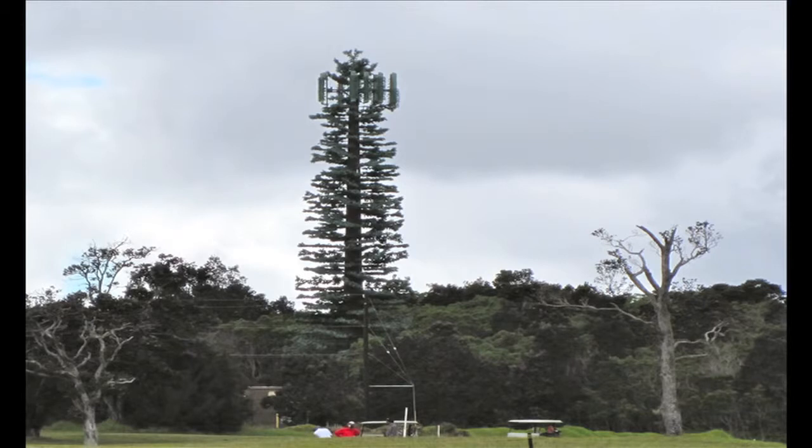Now, it might be hard for you to discern, but see if you can figure out which one of the trees in this picture is actually a cell phone tower in disguise. Seems like a waste of money to me.